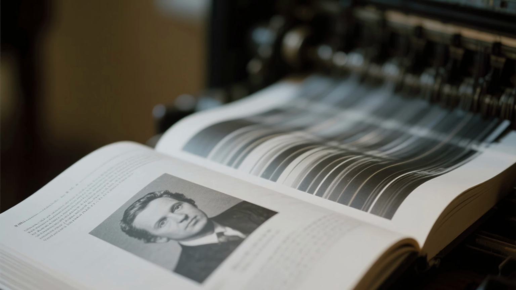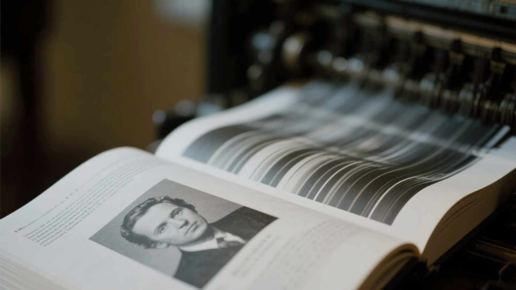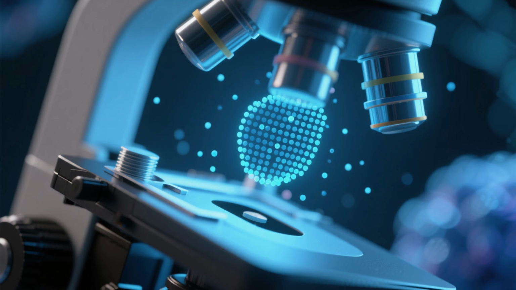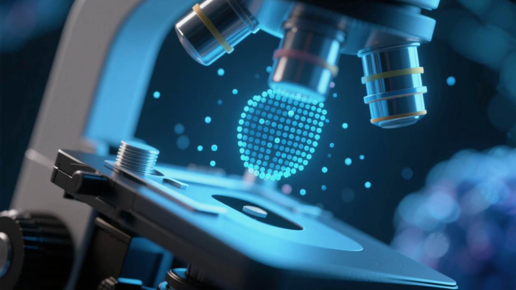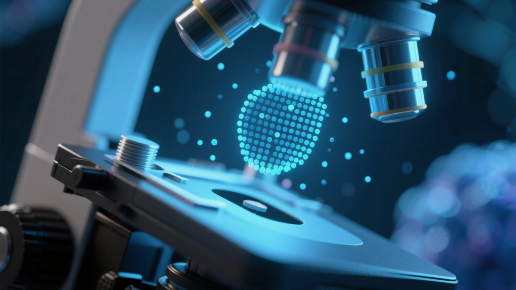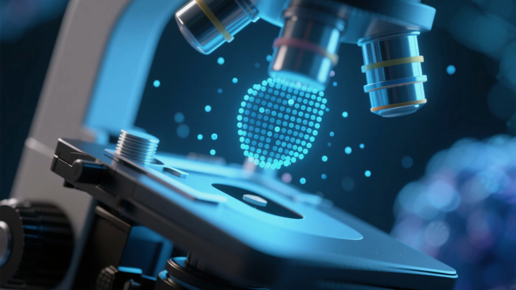To you, it looks like a smooth picture, but under a microscope, you'd see a mosaic of tiny dots in 4 colors, blending into what your brain interprets as a photo.